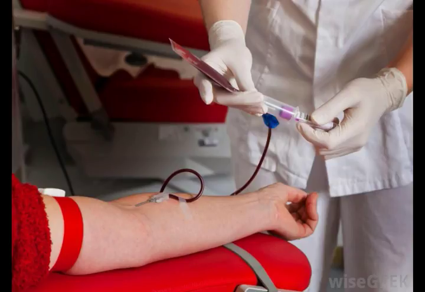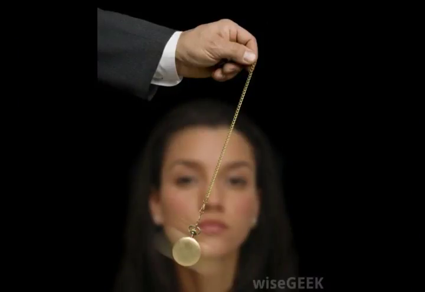Both pathways depend on multiple clotting factors, which are represented by the Roman numerals I through XIII. These clotting factors are present in the body in inactive forms until they are activated during the coagulation cascade. The extrinsic pathway is the most frequent and most familiar of the two pathways of the coagulation cascade.